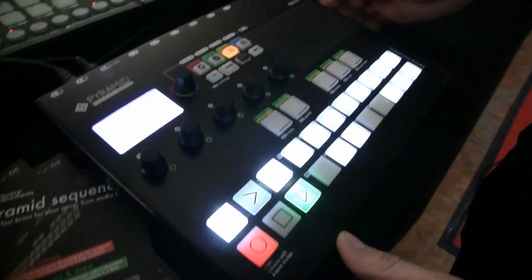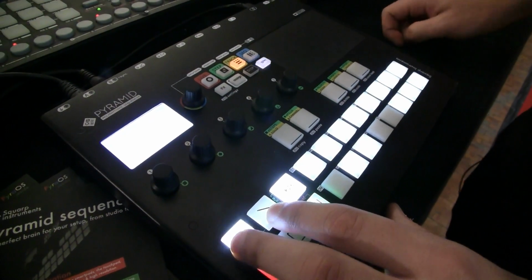So hi Matthew. Hi. You're here with Squarp Instruments, and you're going to demo the Pyramid sequencer, right? Yeah, exactly. So this is a MIDI sequencer, a 64-track MIDI sequencer.